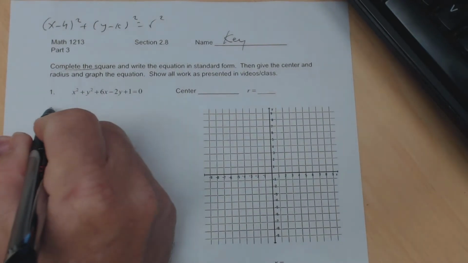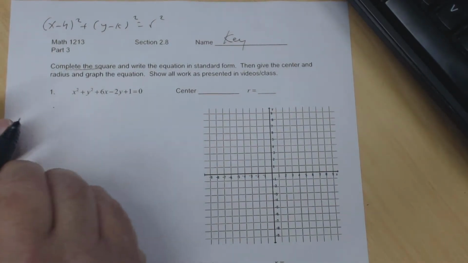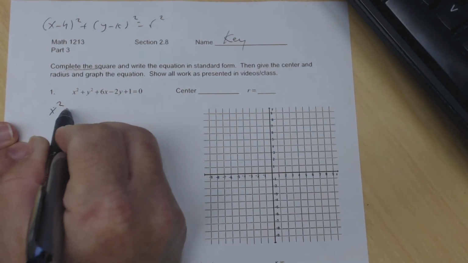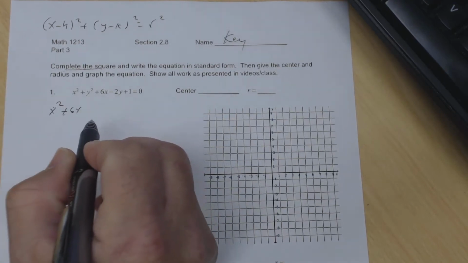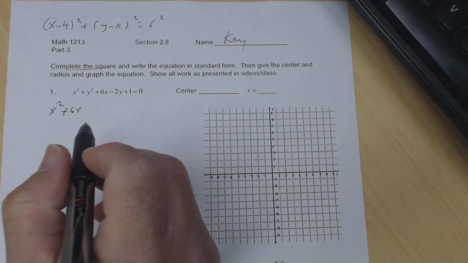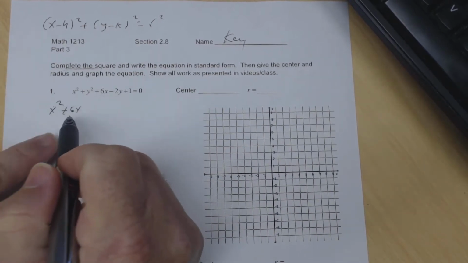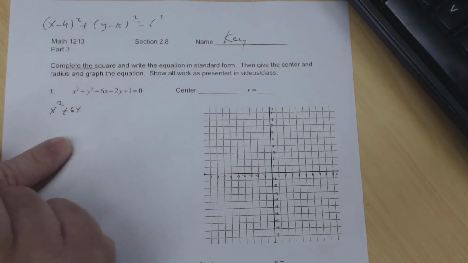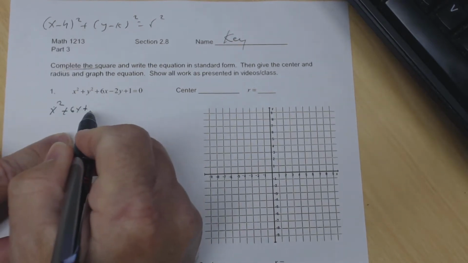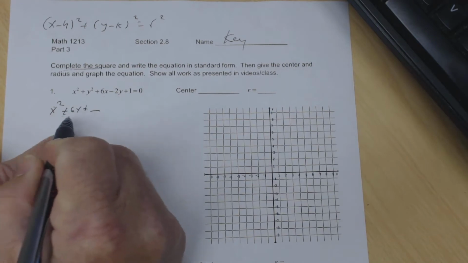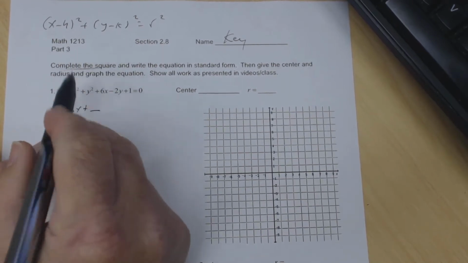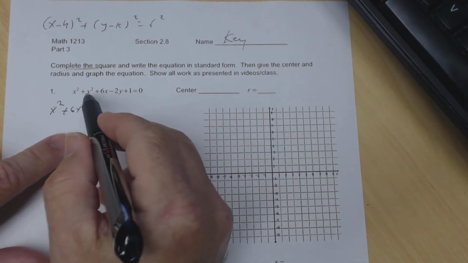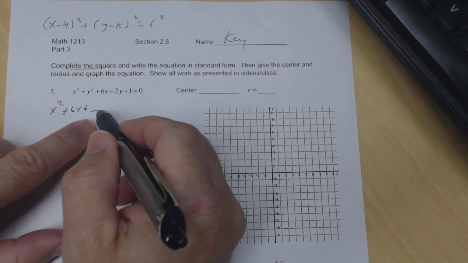So we're going to rewrite this, and I'm going to group the x's and group the y's together. So I'm going to have x squared plus 6x together. And remember, at some point you're going to be completing the square, rewriting this as a binomial squared. So you're going to have to add something to these two terms to get a binomial squared. So I'm going to put that here. I'm completing the square on the x's, so I'm adding a number here.